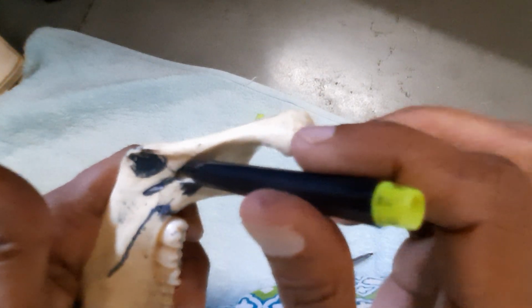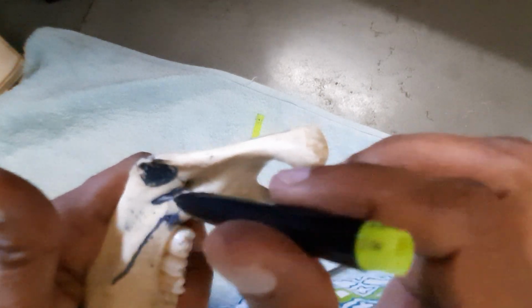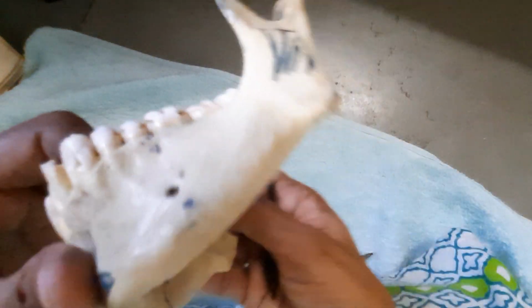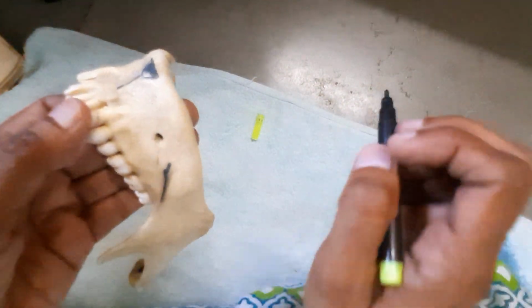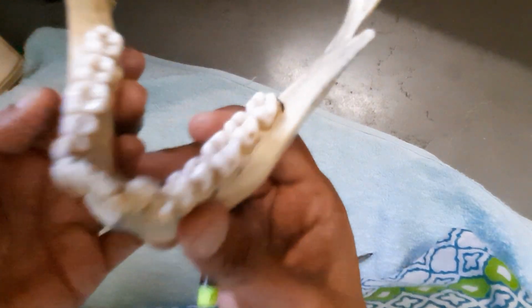Then in the mandibular foramen, the inferior alveolar nerve and vessels. Then in the groove, the nerve to mylohyoid, and from the mental foramen, the mental nerve and vessels. So this is about the mandible.